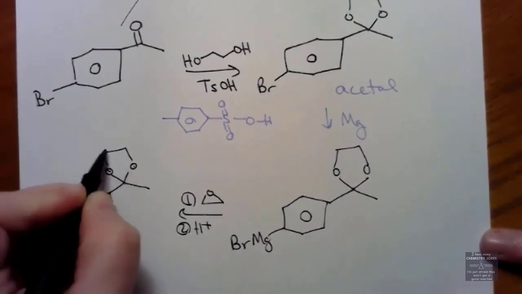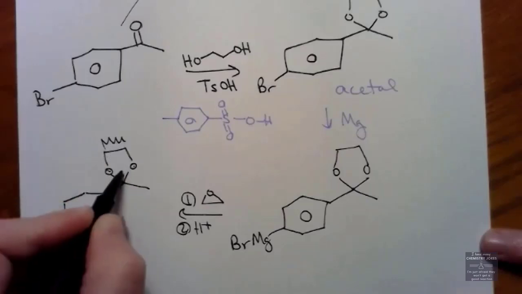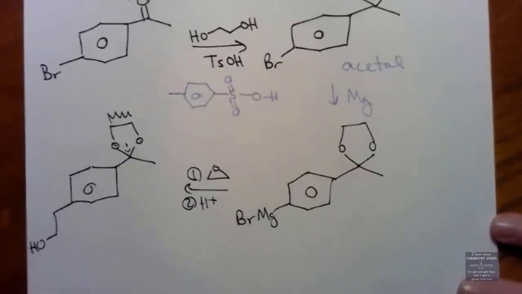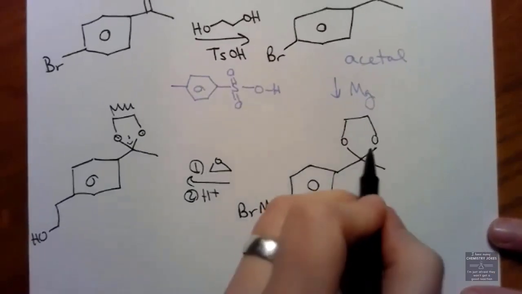So it looks like Bart Simpson. Add my epoxide, get me here. Also kind of looks like a little mouse.